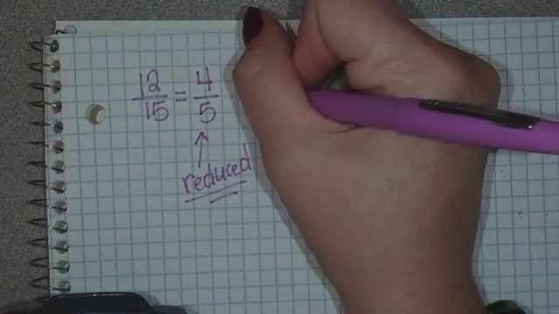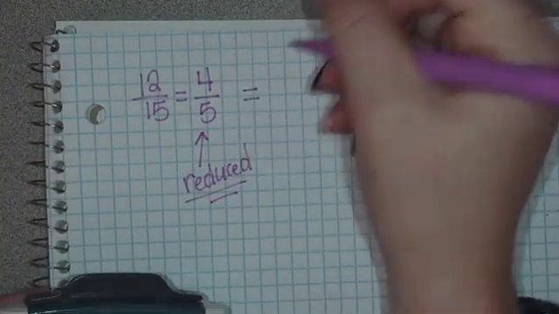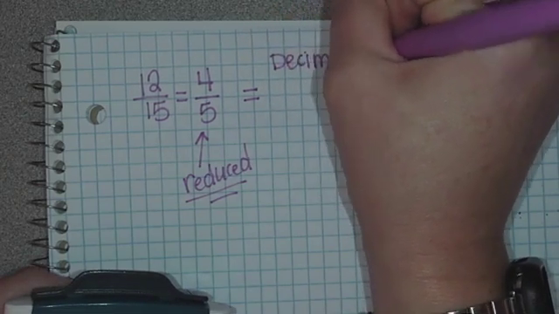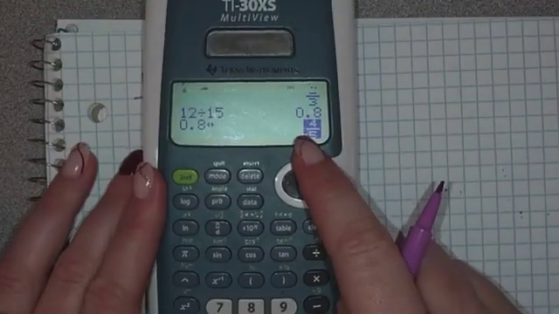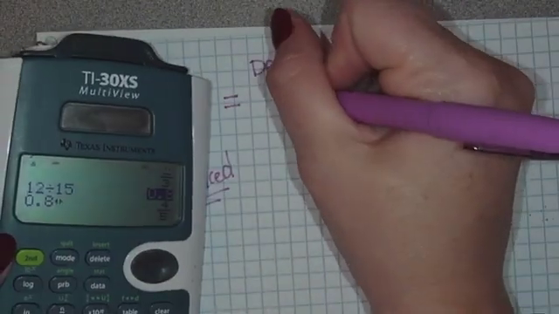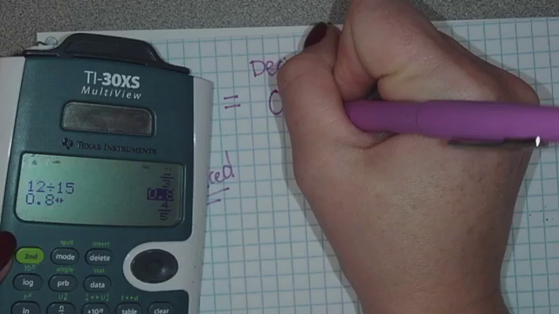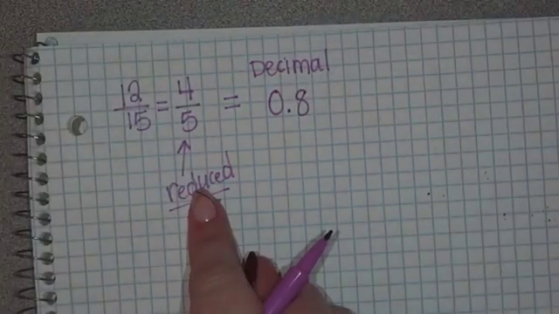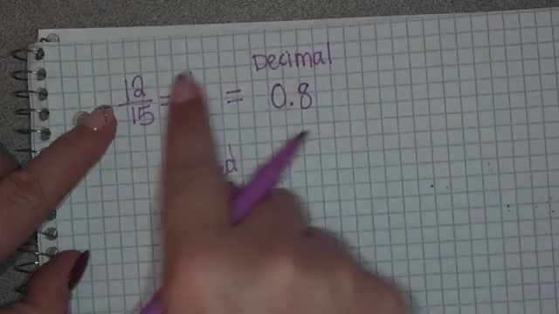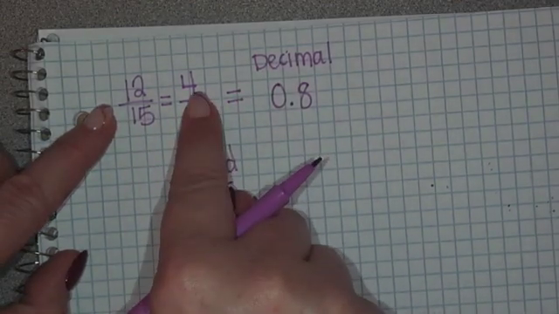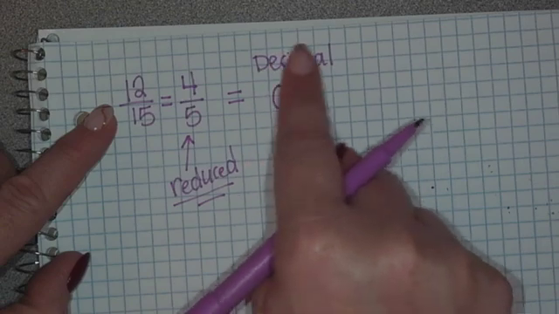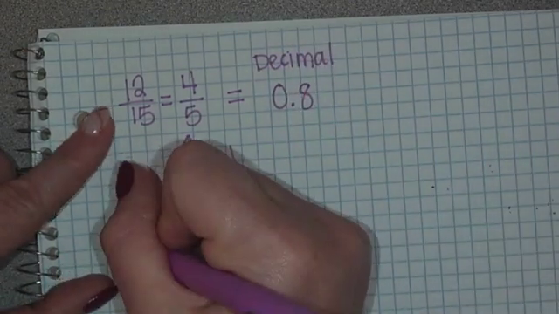Sometimes it will tell you to give the decimal. The decimal was already given before we hit that button, so the decimal equivalent is just 0.8. So here's our reduced fraction, and here's if I wanted it as a decimal. Your assignments should always tell you if it wants it as a reduced fraction or as a decimal. Anytime it says round, that's always telling you that you need a decimal.